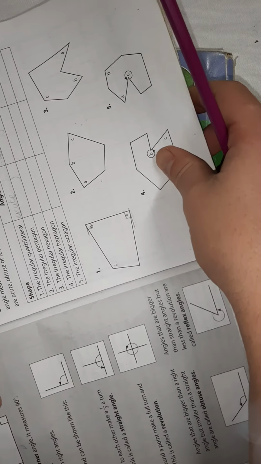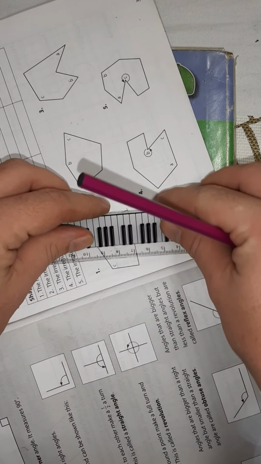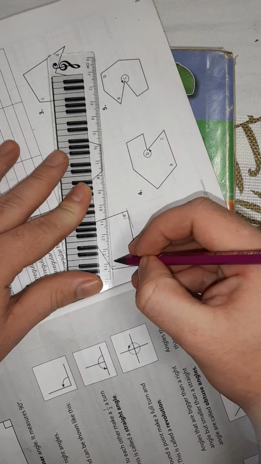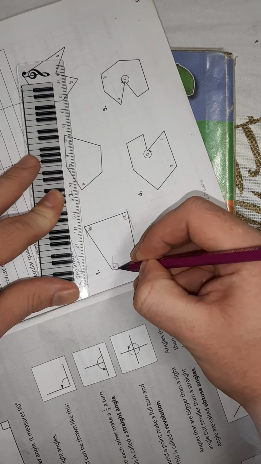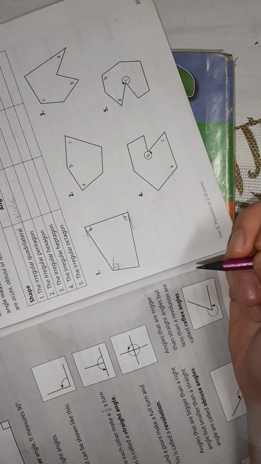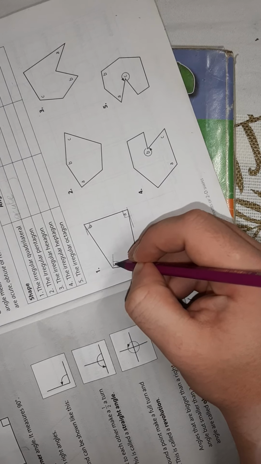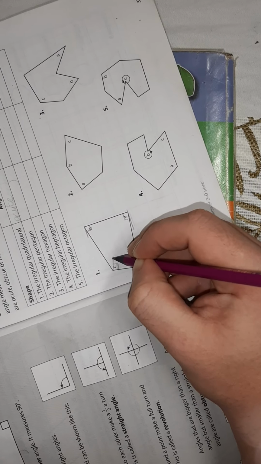Now C is a very different one. So if we put our ruler right up against C there, and we're going to draw a line there to make an example that it's a right angle. Now immediately we're going to see it's bigger than a right angle. See, there's the right angle. It is bigger because it passed that line.